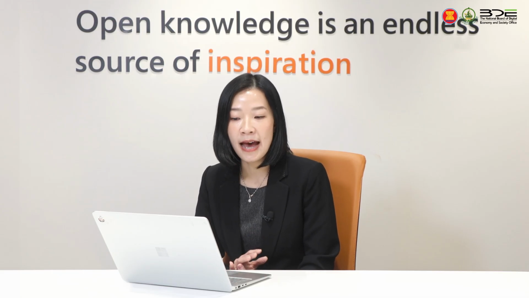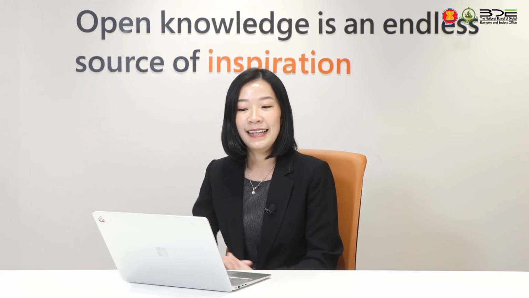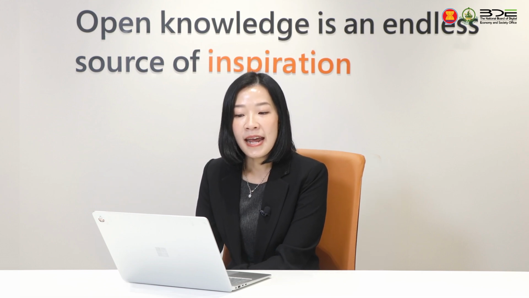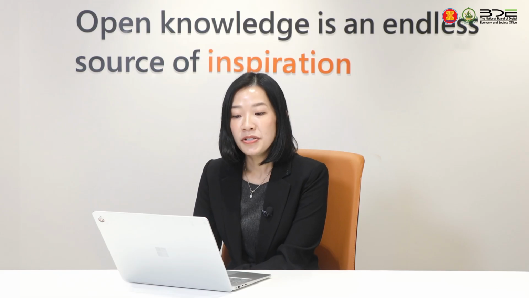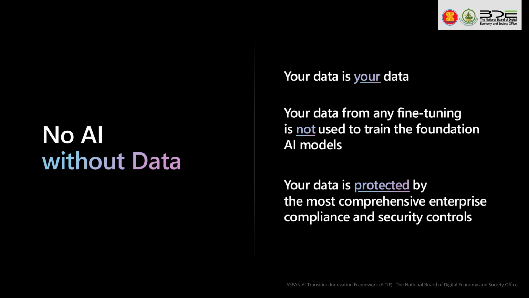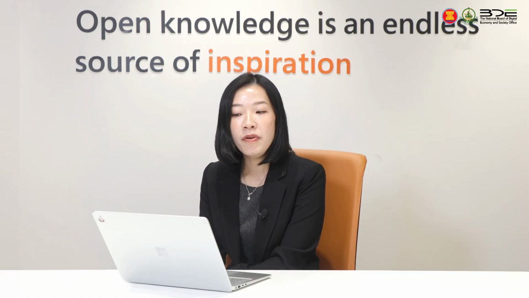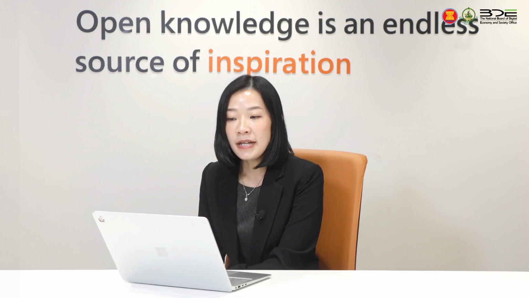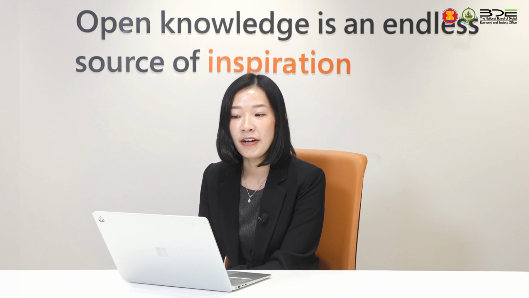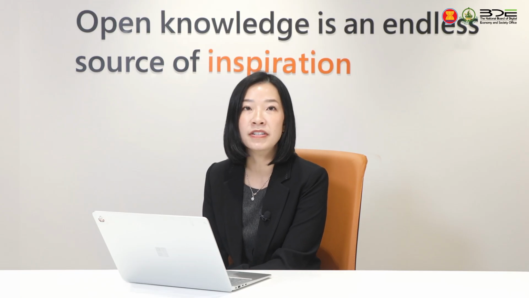Microsoft won't use the data to train the foundation models. No AI without data. Hence, the AI system is relying on data to function. So the data remains yours. Microsoft ensures that your data is still managed and won't be used to fine-tune any foundation models. And your data is always protected by the most comprehensive enterprise compliance and security standards. So what existing privacy commitments apply to AI from Microsoft's point of view? We will keep your organization's data private. Your organizational data is in your control. For example, robust access control, column-level security, those kinds of things are still valid when used with the AI.